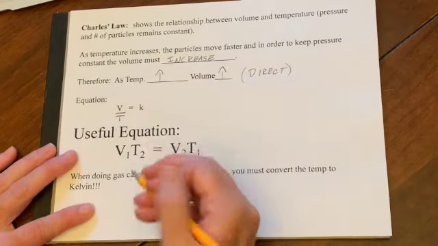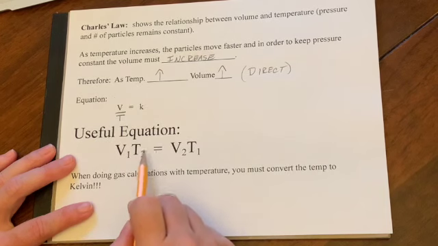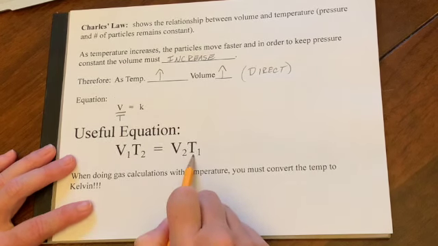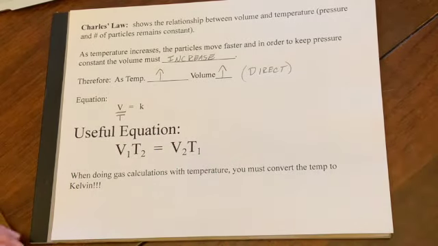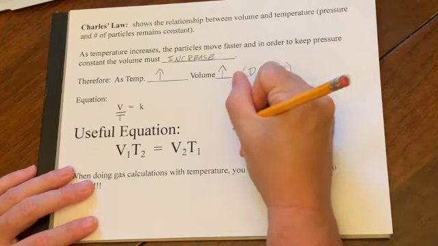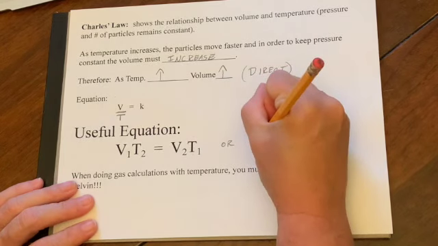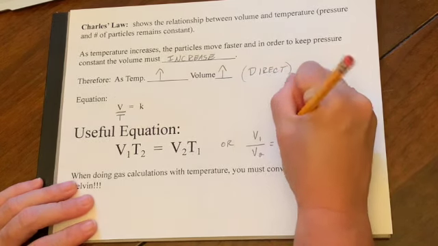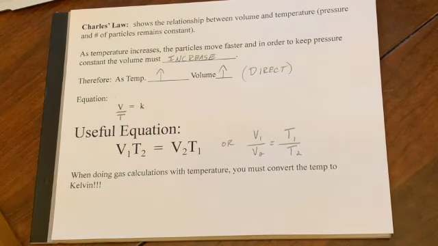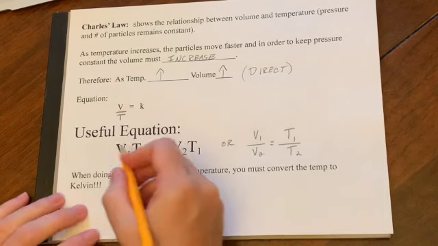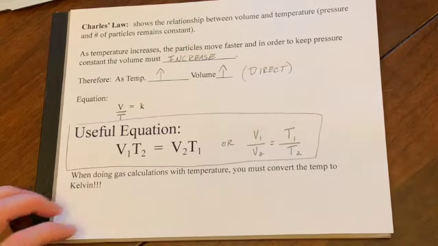The useful equation, again, and I have it in a huge font, is V1 T2 is equal to V2 T1. Now, I like it this way because I like things all in the numerator, but some people like to keep their volumes on one side, so V1 over V2 is equal to T1 over T2. Either one is totally valid. I tend to like this first one better.